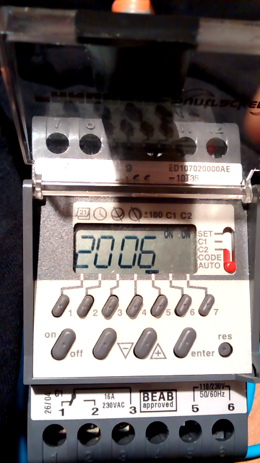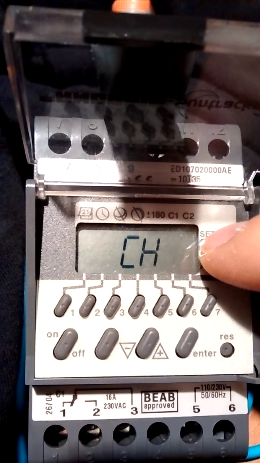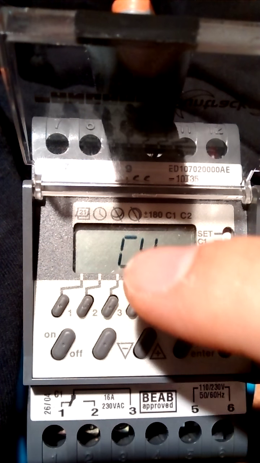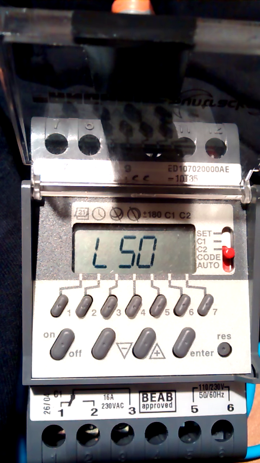The next thing to do is to go into code. There's only a few settings in code. For now we'll bypass this one, CH. I'll go back to that later. So we'll just press enter to bypass.